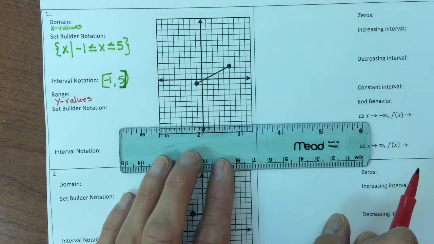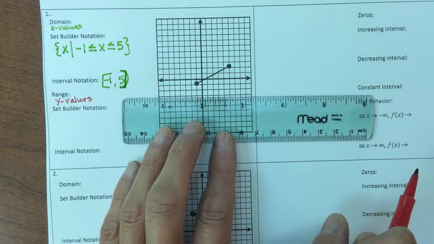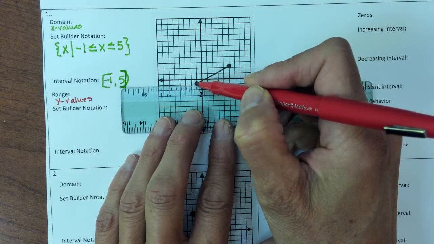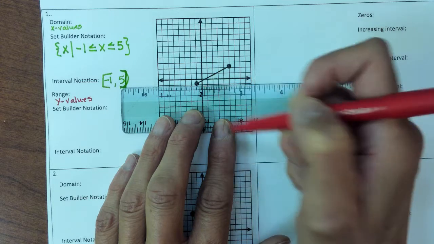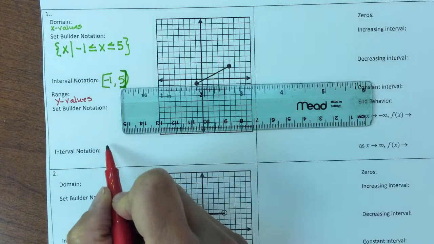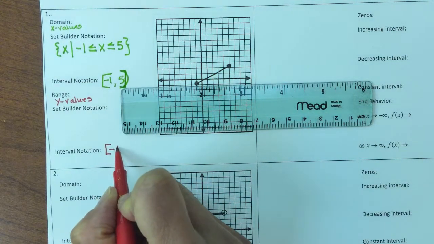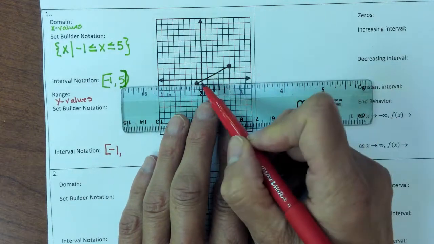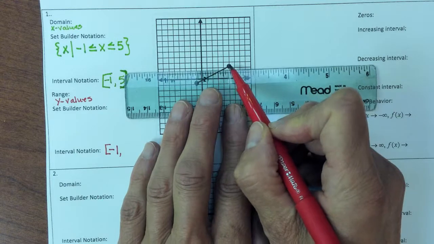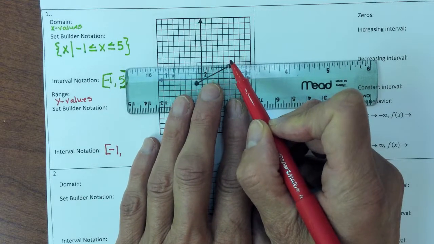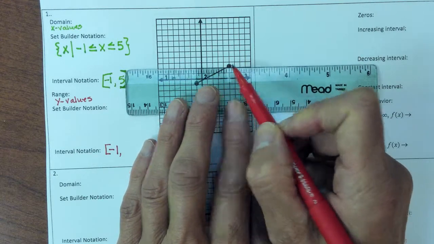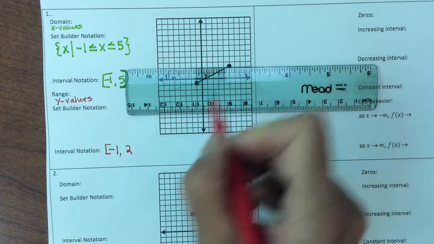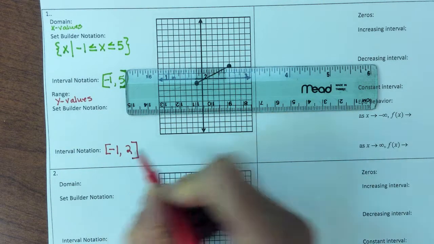I start from the bottom and I move up, and I don't touch the graph until I come to this point here, and that's where y is -1. So it includes it. And then it keeps touching this graph until I get to here, and then it doesn't touch anymore. And that's where y is 2. Because it's a closed circle, it includes it.